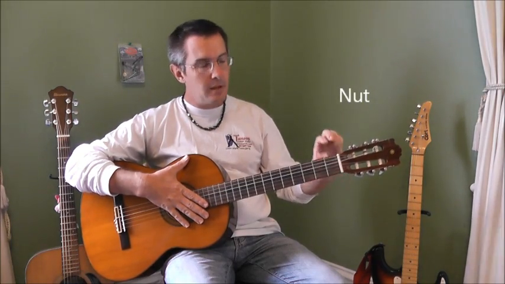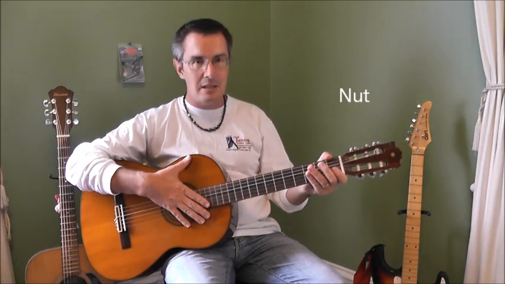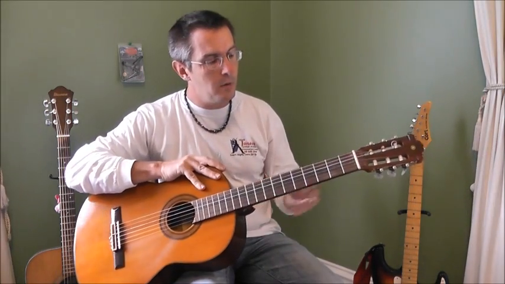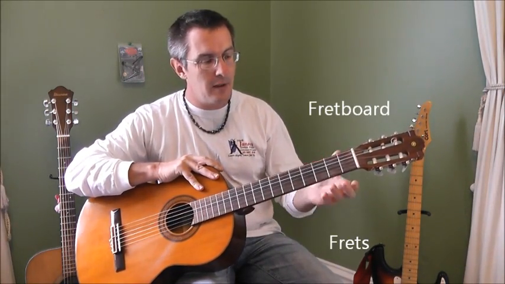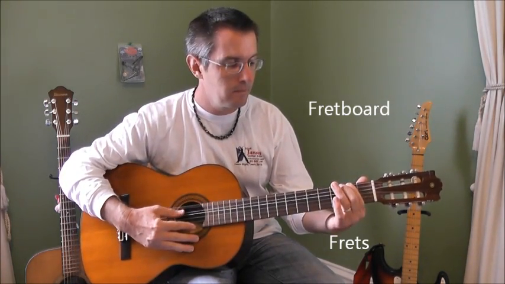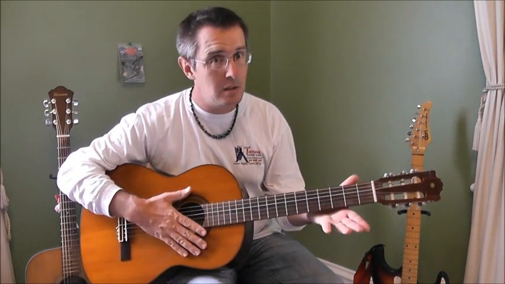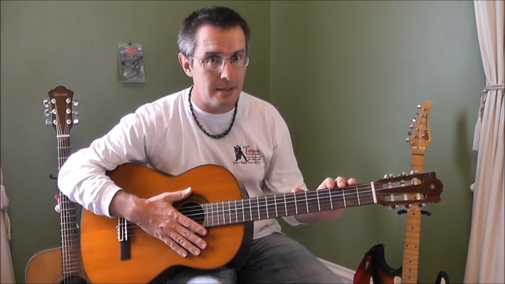This is the nut. The nut is the thing that keeps the strings an equal distance apart, which also makes it easier to play. Now on the fretboard are all these individual frets, and they are what differentiate between one note and the next. Just like playing a piano, but without the keys.